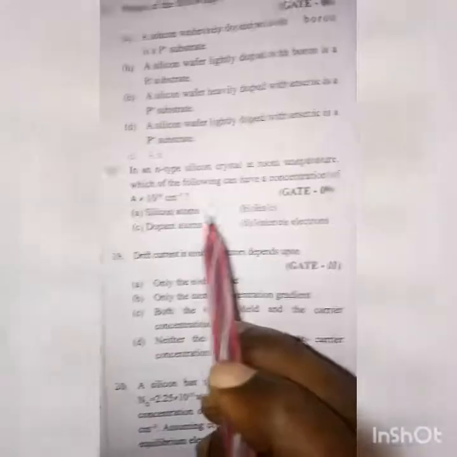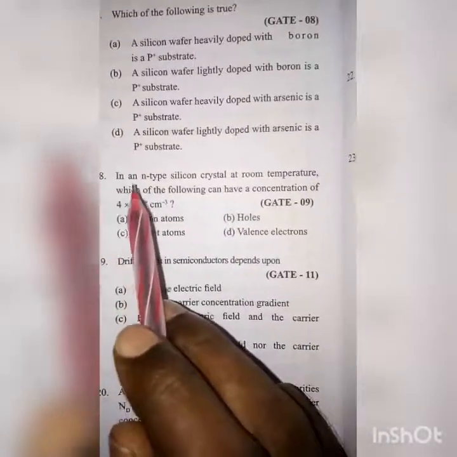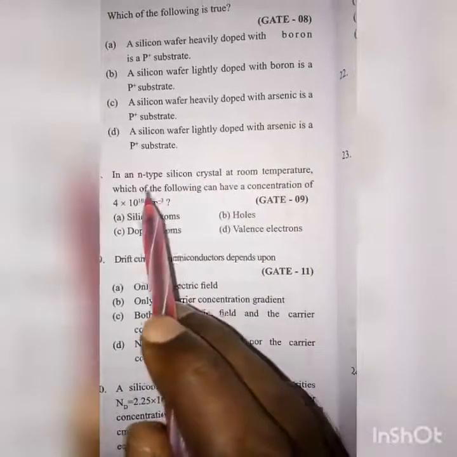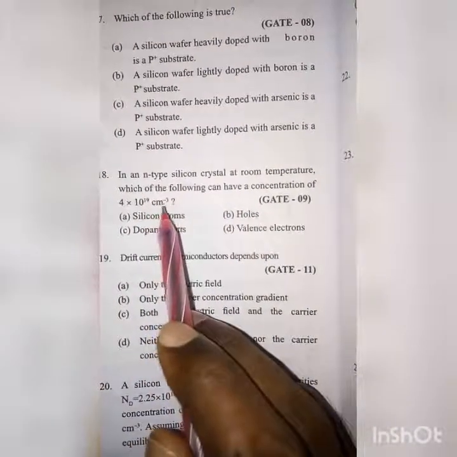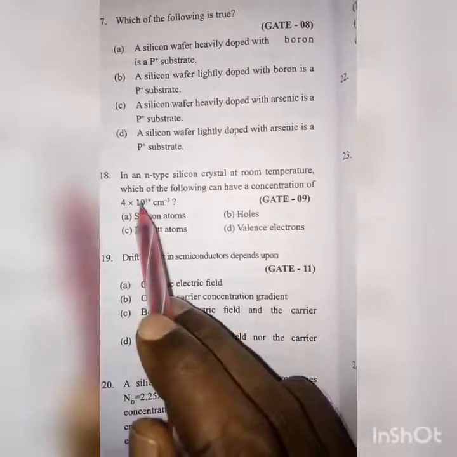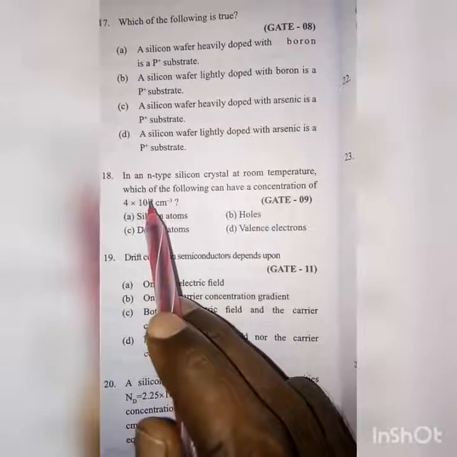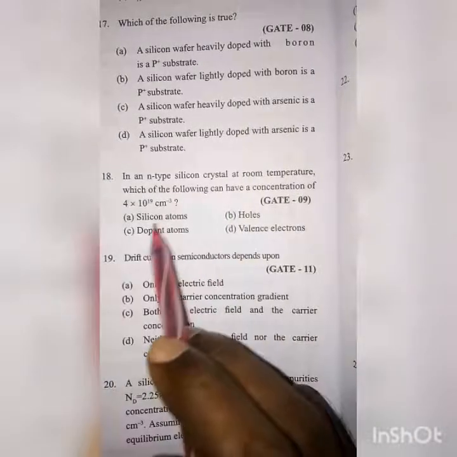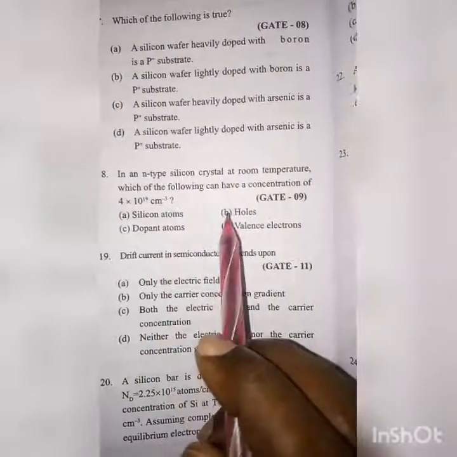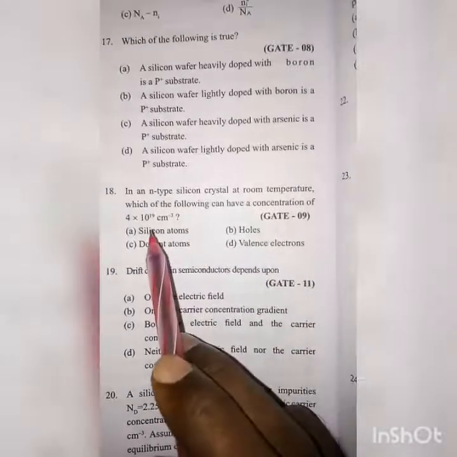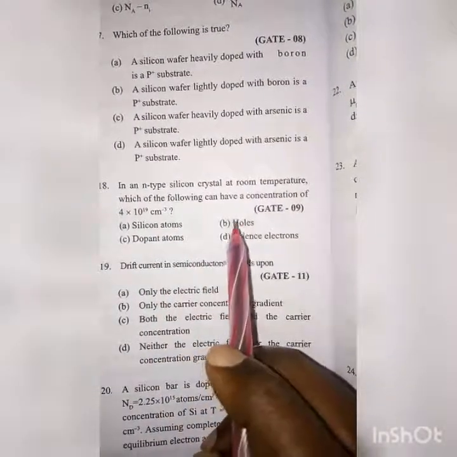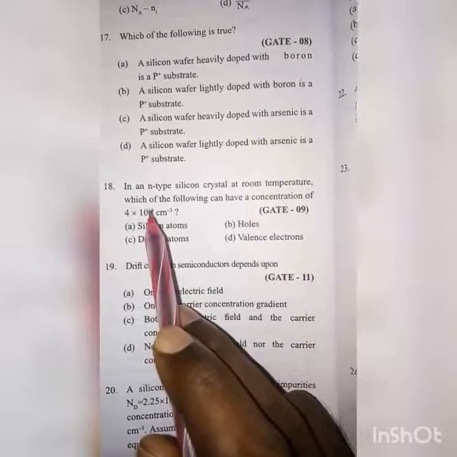So move to the 18th question. In an N-type silicon crystal at room temperature, which of the following can have a concentration of 4 into 10 power 19? So he gave this value. What is the value related to the options? Silicon atoms, holes, dopant atoms, valence electrons. If you know all these concentration density values, then only you can answer this.